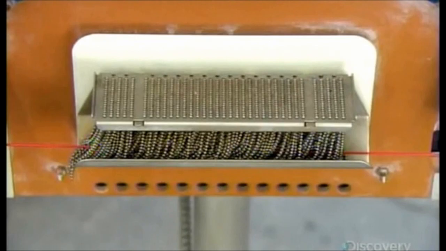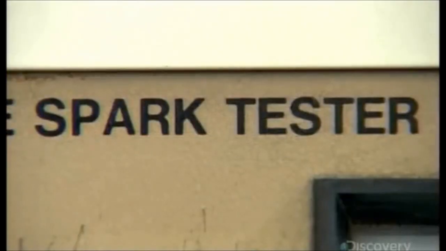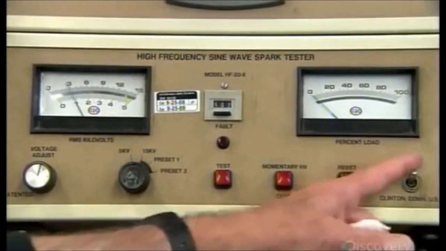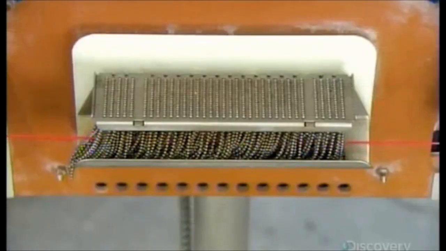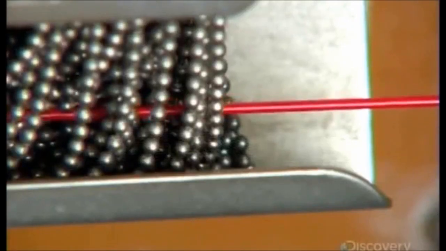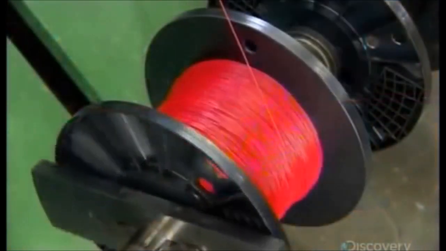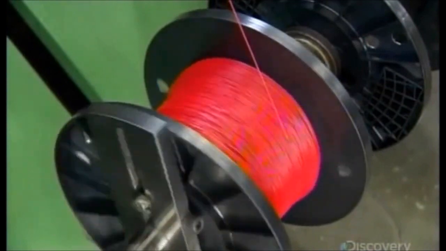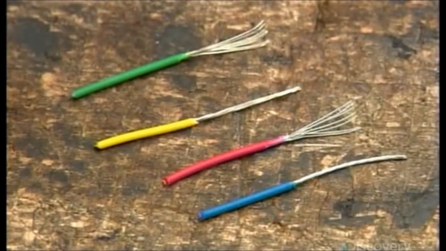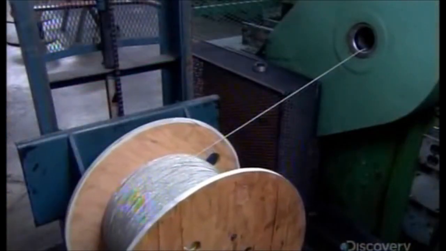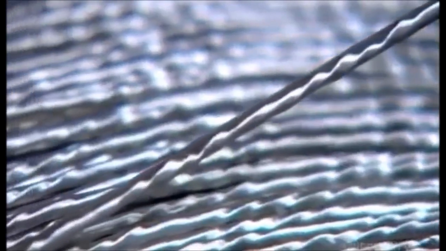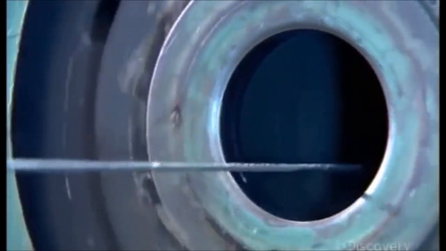Every conductor passes through a machine called a spark tester. It runs current through the conductor to ensure the insulation is flawless. If there's even the smallest break in the insulation, the machine will sound the alarm and locate the spot. The conductor then enters a machine called a cabler. It unrolls spools of insulated conductors and unites them with other components to form the cable's inner workings.